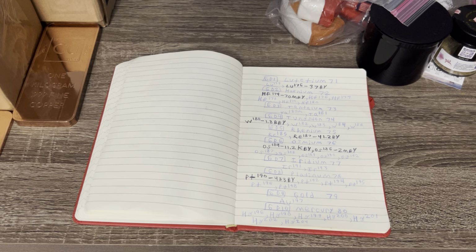Until we get to, what is it? Well, excluding the trace ones, you have to go all the way until polonium, in terms of most stable isotopes of an element. Okay, hafnium 174, 70 million billion years. Hafnium 176, 177, 178, 179, 180. So you can see that the atom is verging up on 200 nucleons. It's still pretty stable.